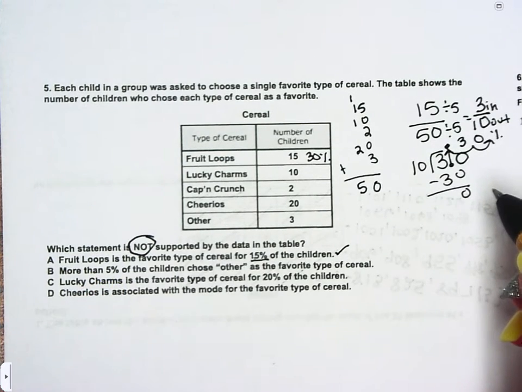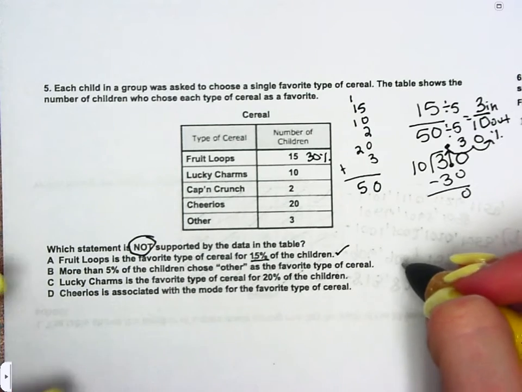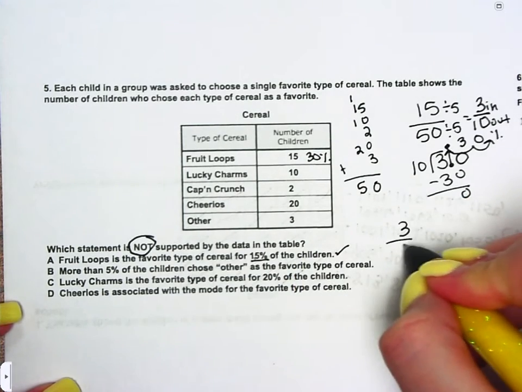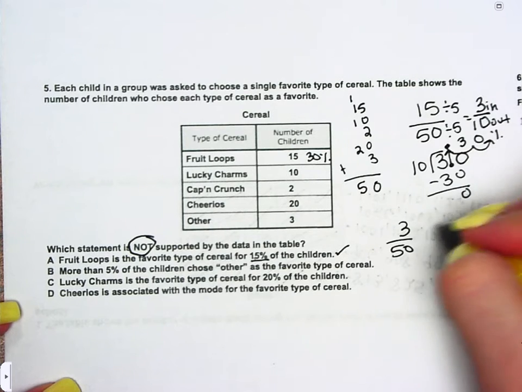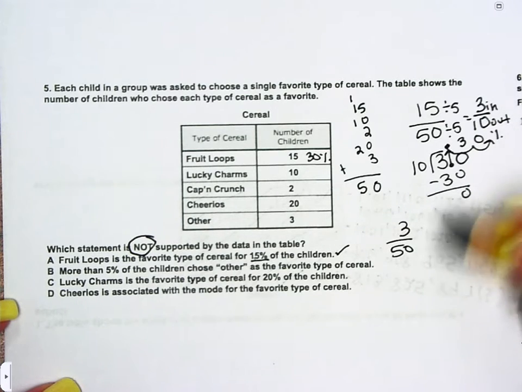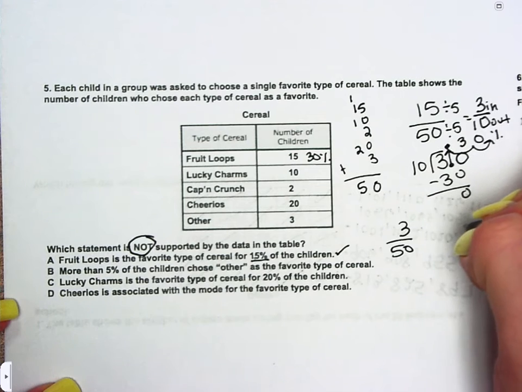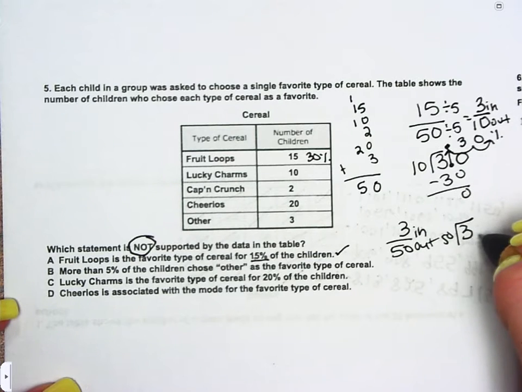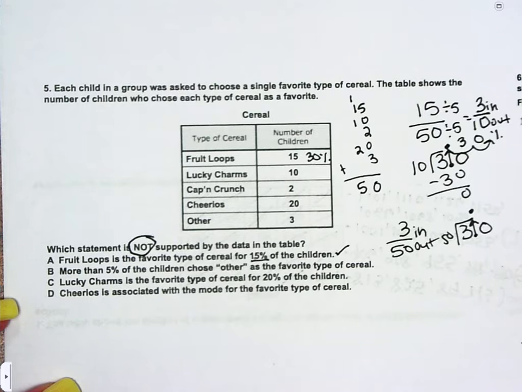More than 5% of the children chose other as their favorite type of cereal. So I need to turn other into a percent. 3 out of 50. It can't be simplified because 3 can't go into 50 perfectly. So I need to do T-bow. Top in, bottom out. 50 can't go into 3. Add decimal and bring it up and add my 0.